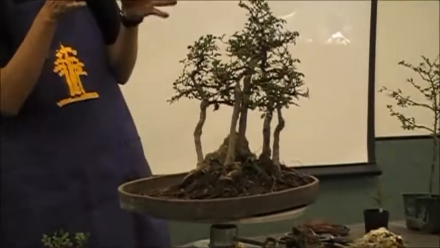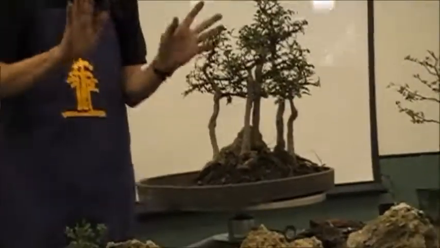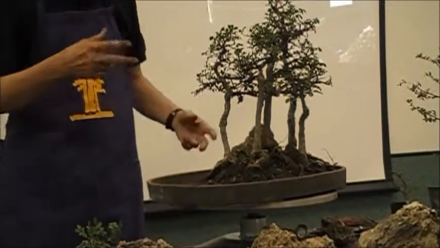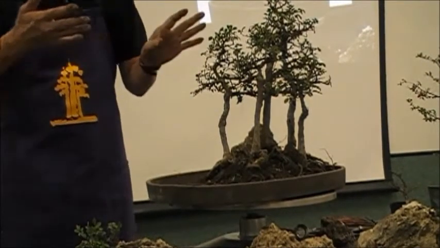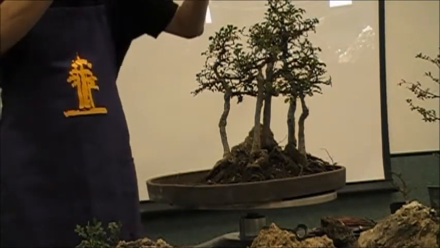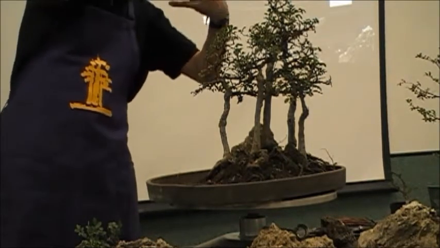And for the branches on the top, when I finish arranging all that and add the soil, then I start to trim some of them. Because some of them are, in theory, too long and going into the other groups. You want them to kind of join a little bit, but not go in too much.